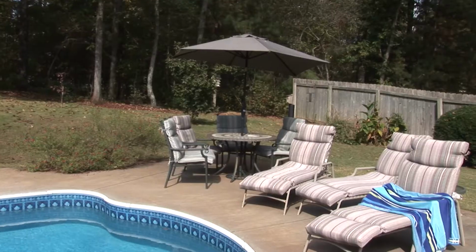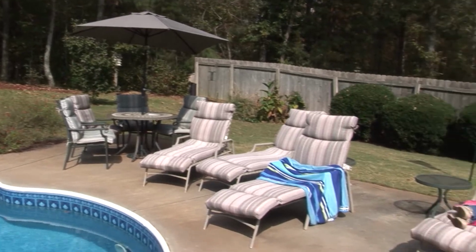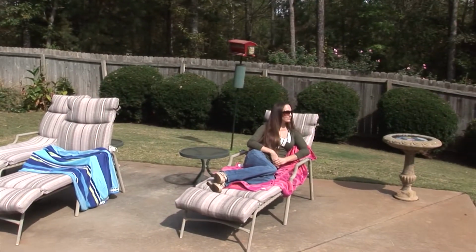I have positioned Kelly here by the pool in a lounge chair with the other chairs in the background, so as I open up the iris from one photo to another, the background will go out of focus.